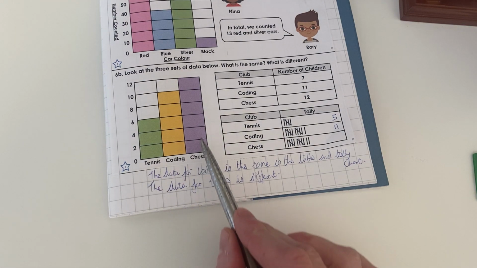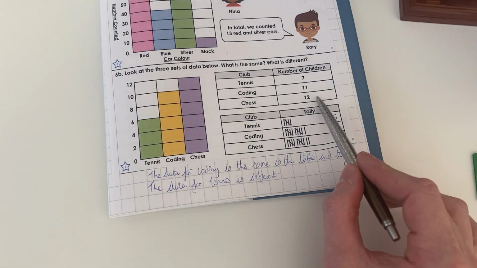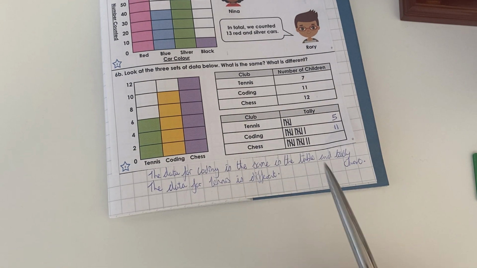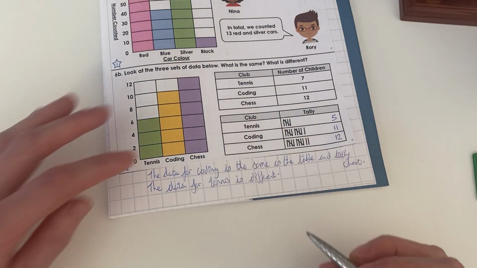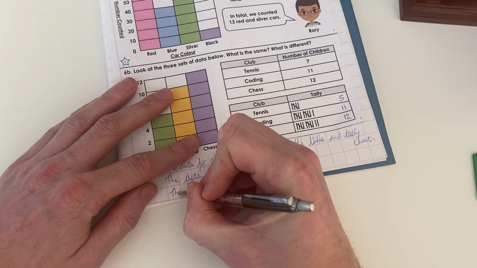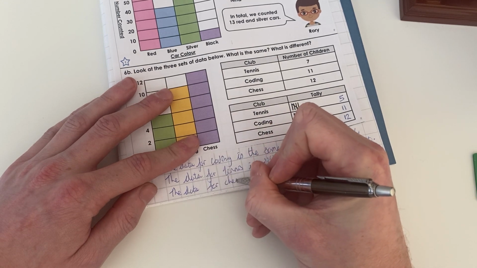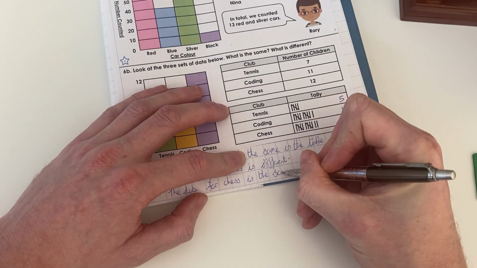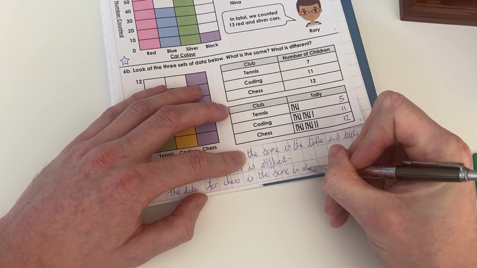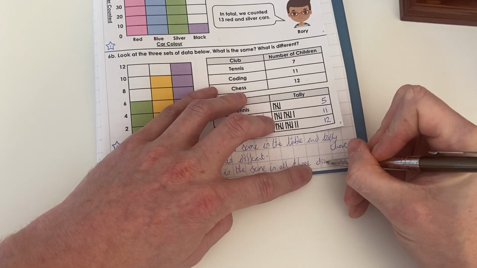Chess. There is 12 in our block diagram, 12 in our table, and we've got 5, 10, 11, 12. And we've got 12. So the data for chess is the same in all 3 diagrams.